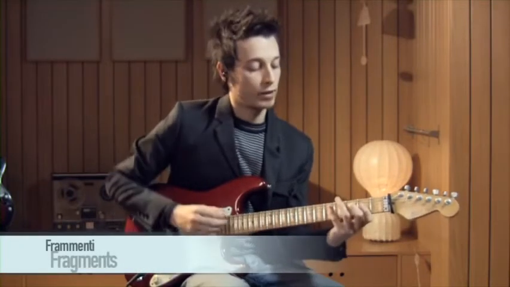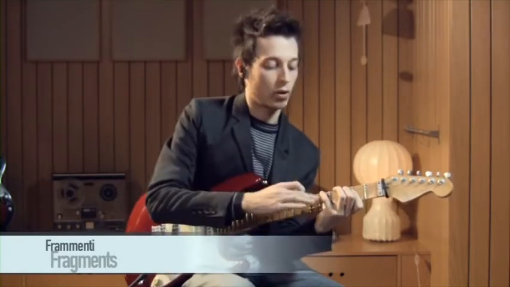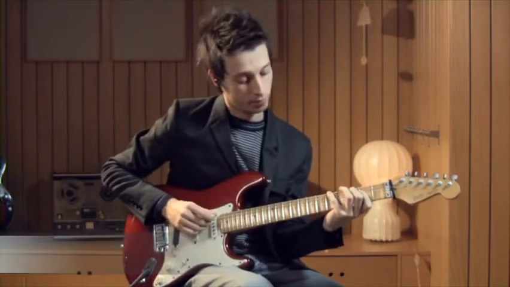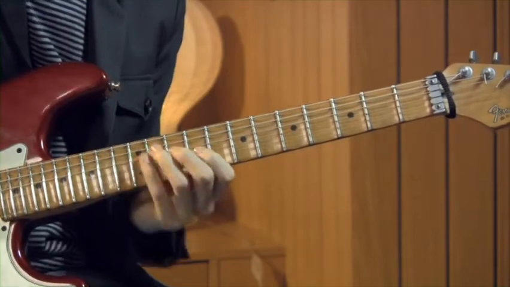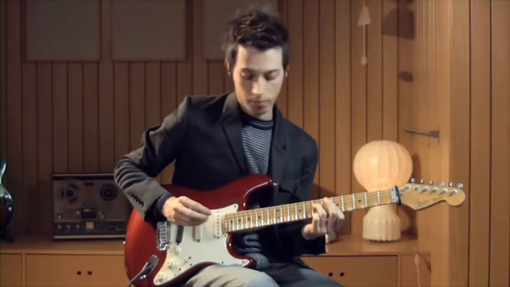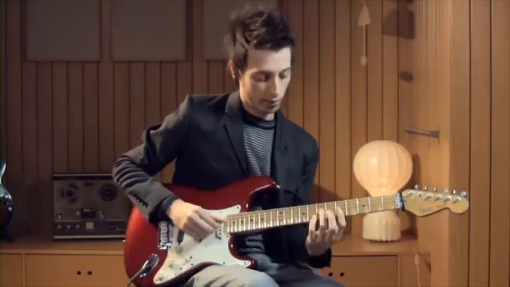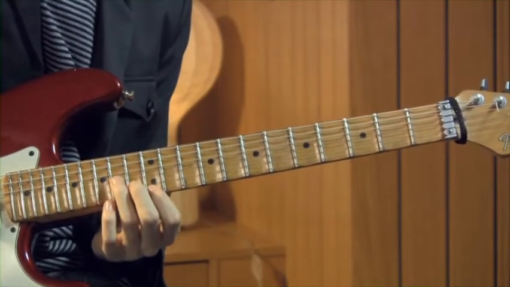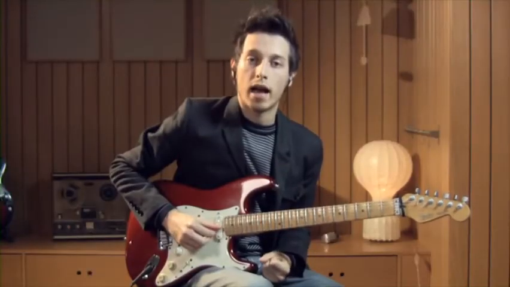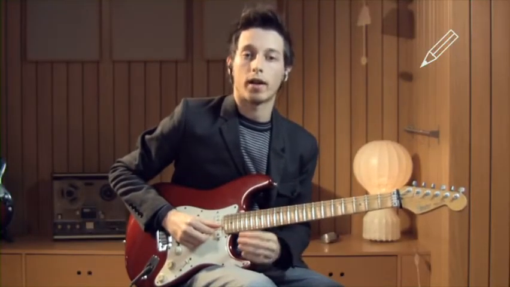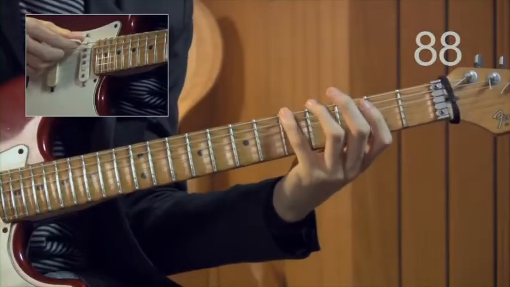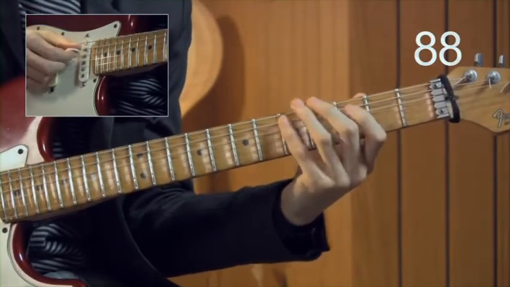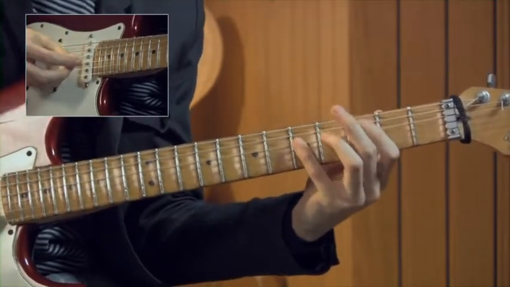Have a look at the similar fragments, starting from those whose development starts from the root, like the shape of G, the shape of C, but also the E shape in the second string and the A shape in the first set. The scales inside these shapes will have the same fingerings: 4, 1, 2, 4, 1, 3, 4.